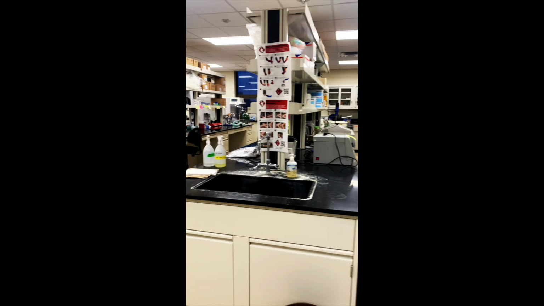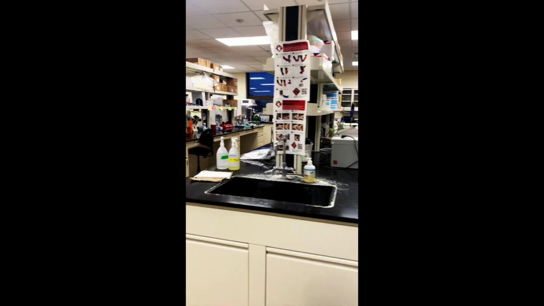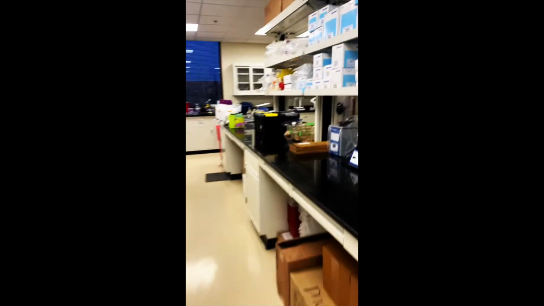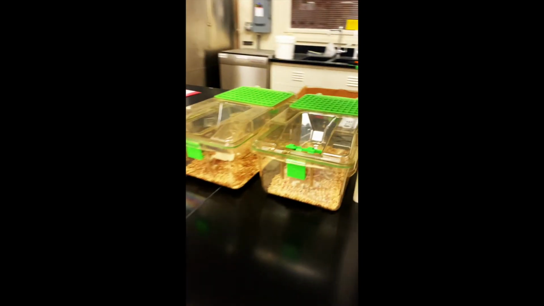So we actually share this lab with another professor, Dr. Shin, who looks at the neuroscience of metabolism and obesity, and so I'm about to show you their mice. And so here I am about to show you where we have mice. This is Dr. Shin's mice.